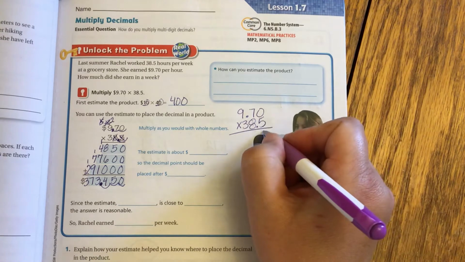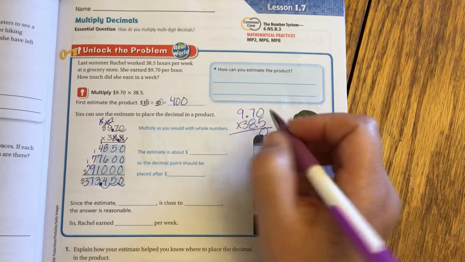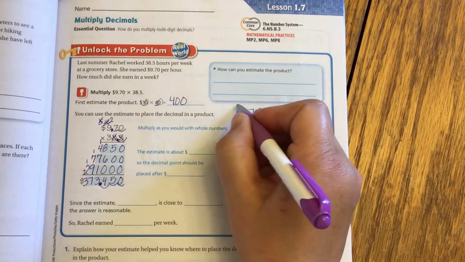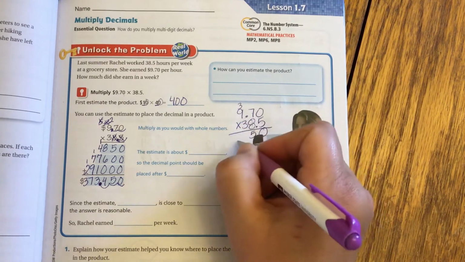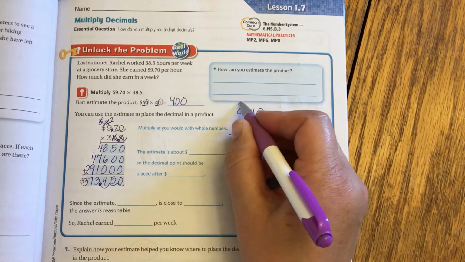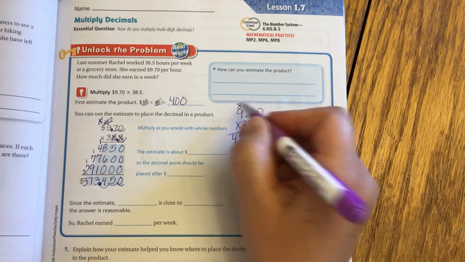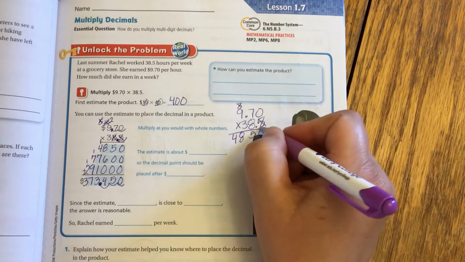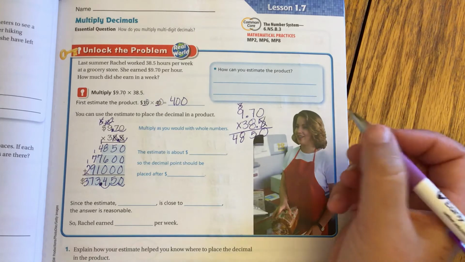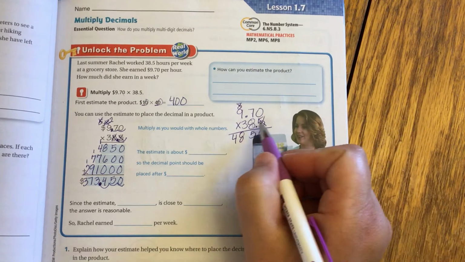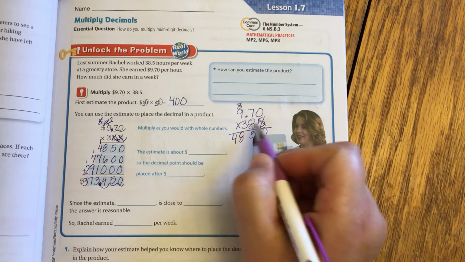I'll show you. So that's going to be 0. 5 times 7 is 35, carry the 3. 5 times 9 is 45, 46, 47, 48. What I do is cross out the 3, so I know I've already used it. Cross out the 5, I already know I used it. This is one spot over, one place value over.